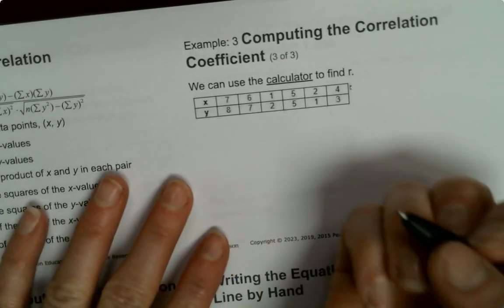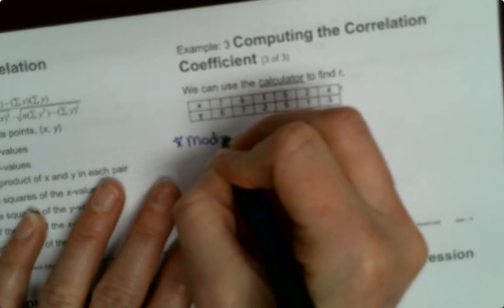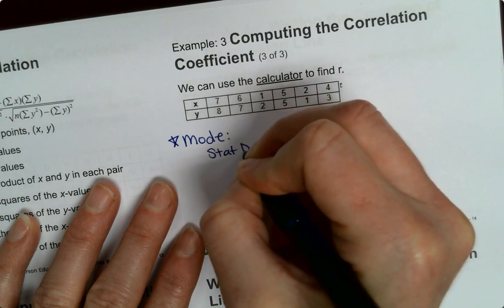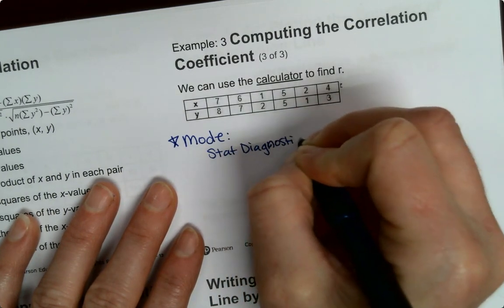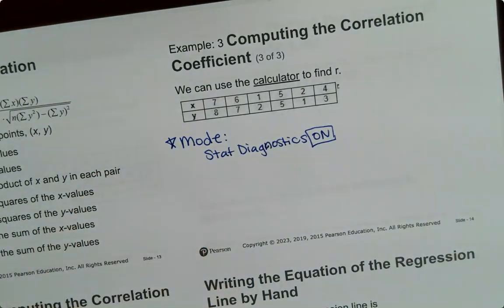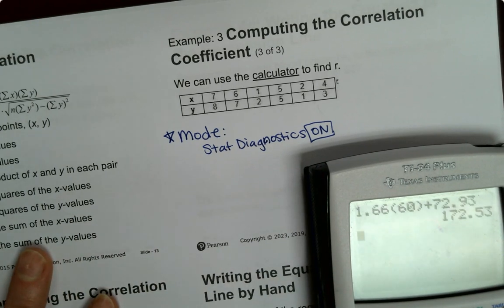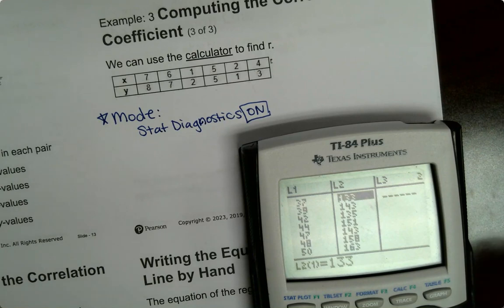Okay. So first thing you have to do is go to mode and turn stat diagnostics on. Let me show you how to do that. So stat, edit.